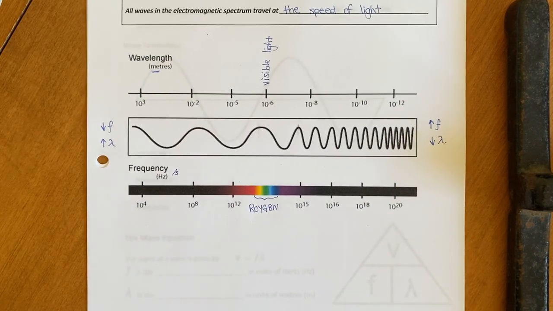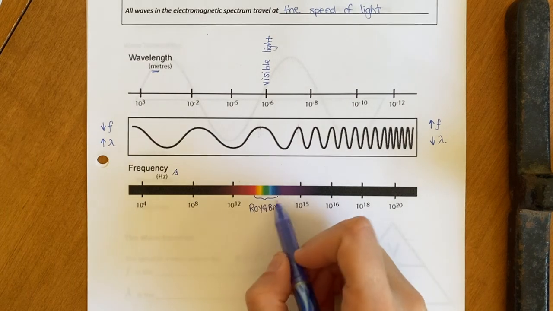Now keep in mind that colors in light are not the same as colors in art. When you learn about the colors in art, you think of a wheel, with your 3 primary colors being red, blue, and yellow. When you mix red and blue, you get purple, and when you mix yellow and blue, you get green, and so on. But in light, it's not the same, because it's not a wheel. It's not connected back to each other.